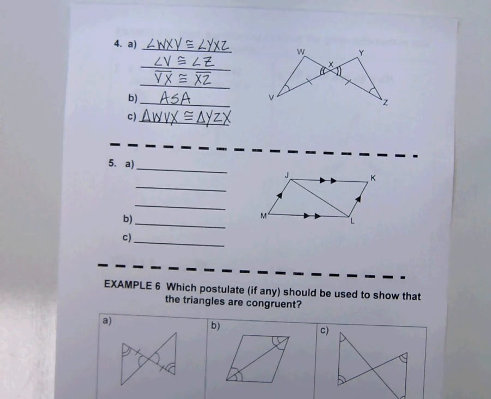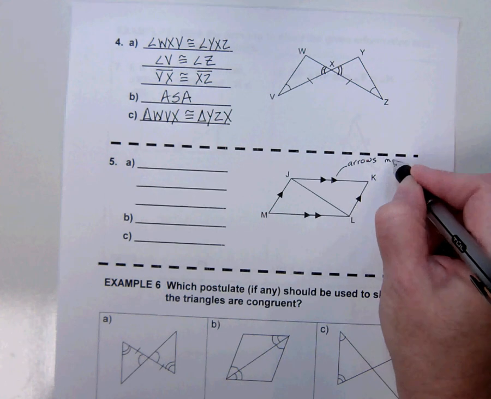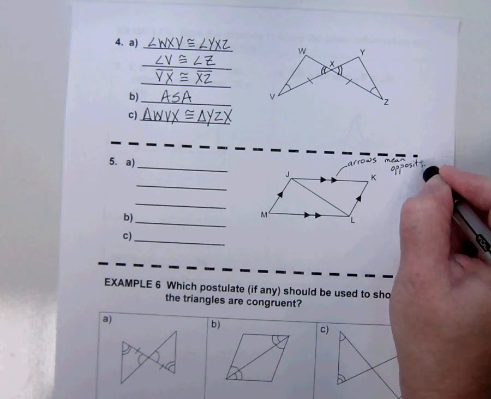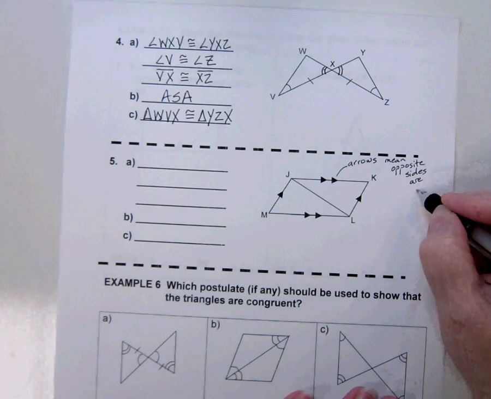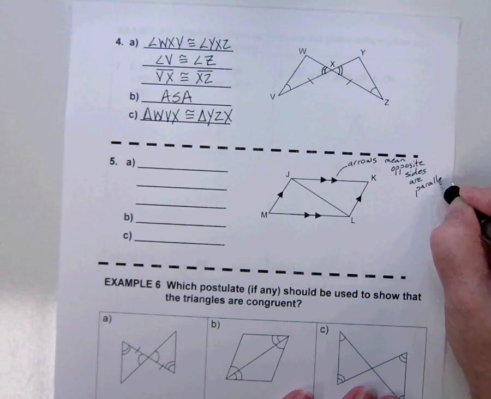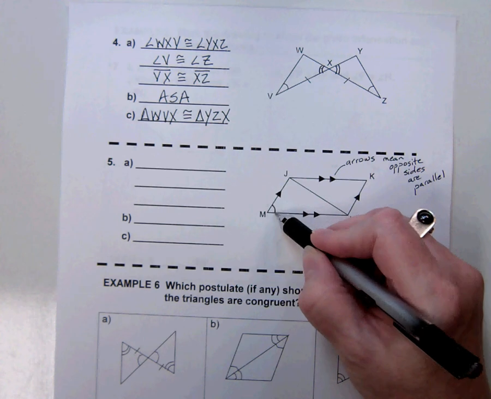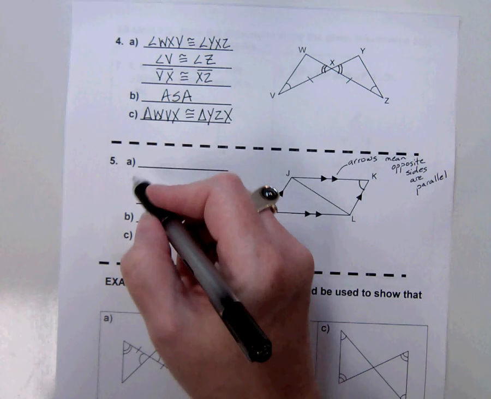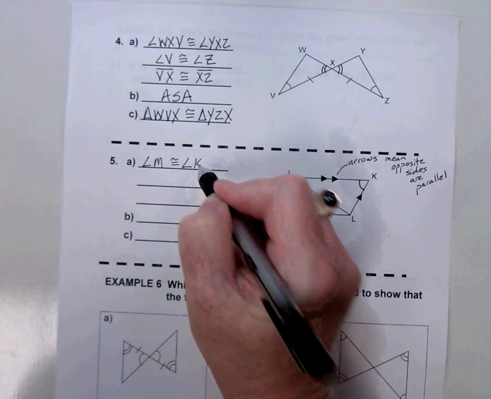Okay, this one's an interesting one. Number 5 didn't tick mark anything, but the arrows, I'm going to help you remember this, the arrows mean opposite sides are parallel. Okay, if the opposite sides are parallel, then this is a parallelogram and the opposite angles are the same. So I know M and K are the same. So go ahead and write angle M is congruent to angle K.